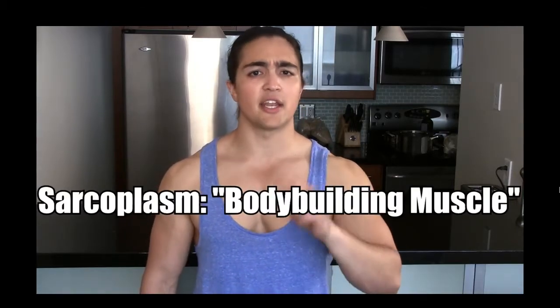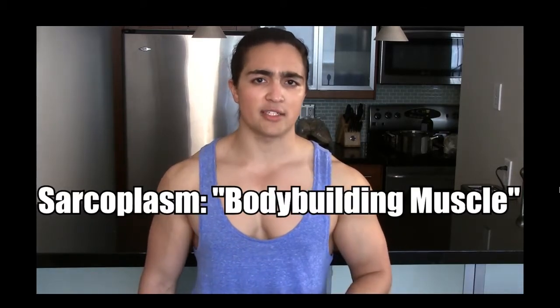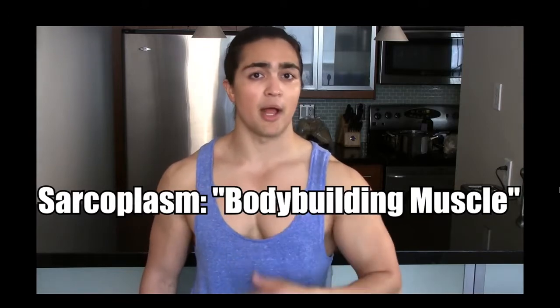Sarcoplasmic hypertrophy is an increase in volume of the non-contractile muscle cell fluid, sarcoplasm. And this fluid will account for between 25 to 30% of a muscle's size. But while the cross-sectional area of the muscle increases, there will be a decrease in the density of total muscle fibers in that same area. And sarcoplasmic hypertrophy is poor at increasing muscular strength.